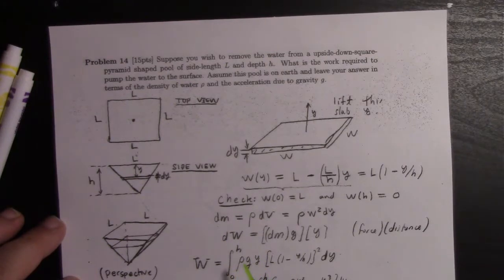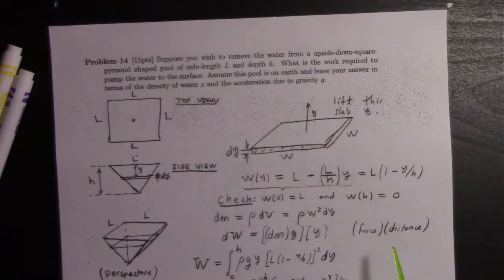So the issue with this is the force depends on the depth, and so the little bit of... oh no, I'm calculating the work. What am I doing? Oh, work done to pump the water to the surface. Goodness, I don't think I have any homework like that for you guys at the moment.